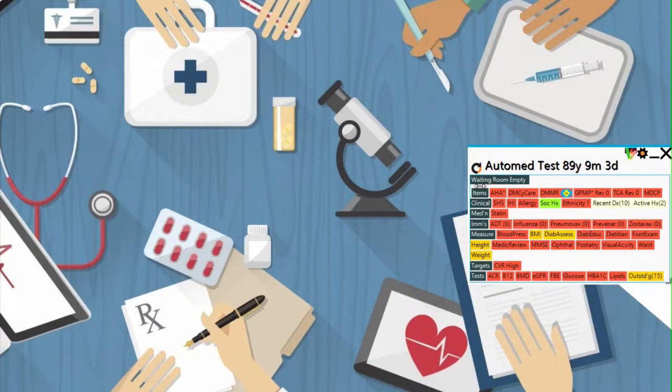As you see, it has the name of the patient. Now, this is a test patient. It also tells you that your waiting room is currently empty, and it's got some headings here: items, clinical information, medications, immunizations, measurements, targets and tests. They use a traffic light method. Whatever's in red is outstanding, yellow is somewhere in between, and green means that's been done.